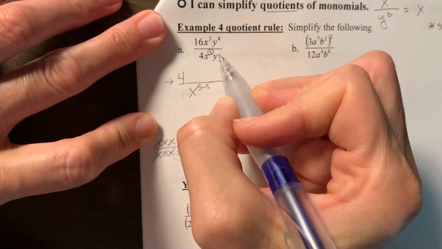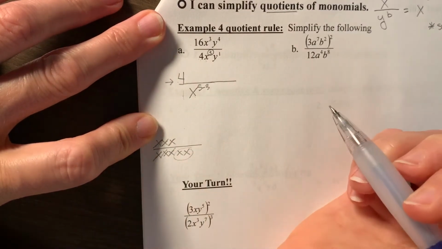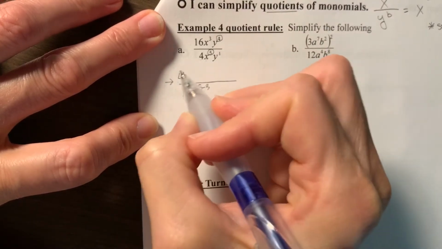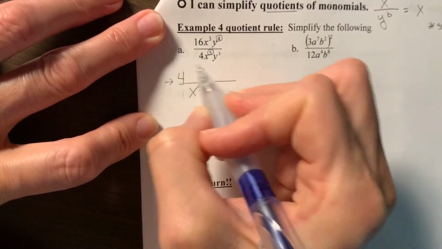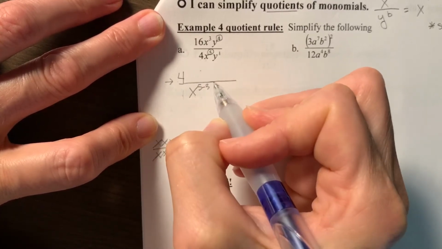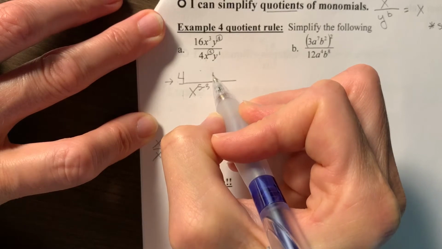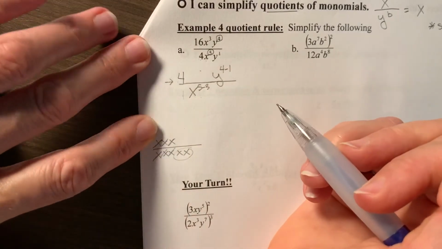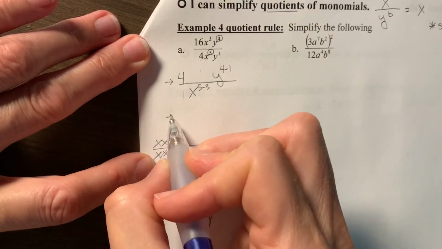Okay, here I have y to the fourth and y to the first. So 4 is bigger than 1. So my y's are going to end up in the numerator, or let's call it upstairs. If this is a house and this is upstairs, this is downstairs, my y's are going to end up upstairs. So on the top, I'm going to have y to the 4 minus 1. Okay, now keep going.